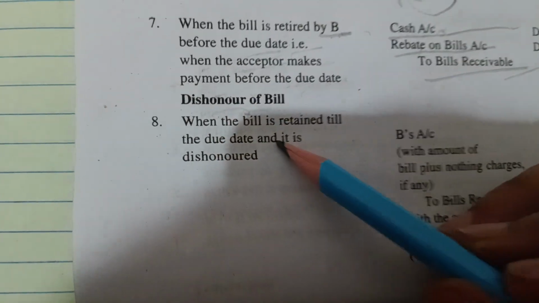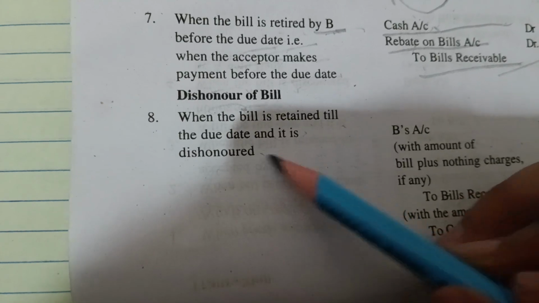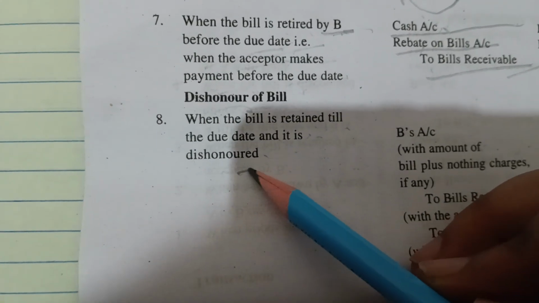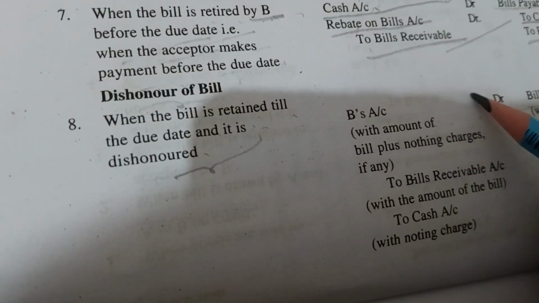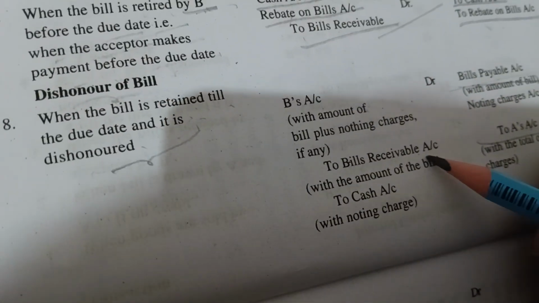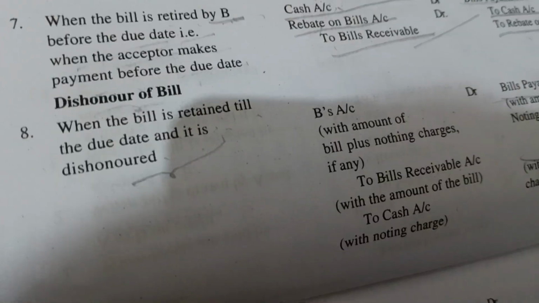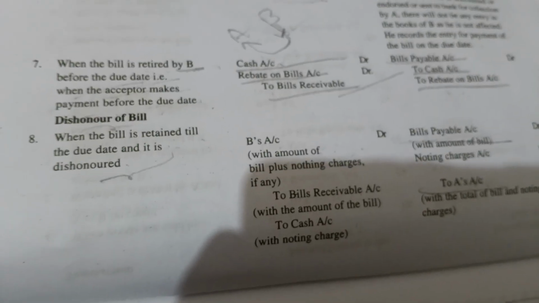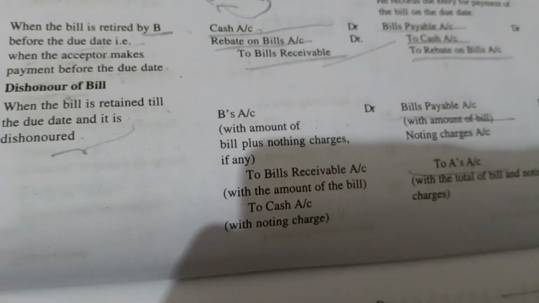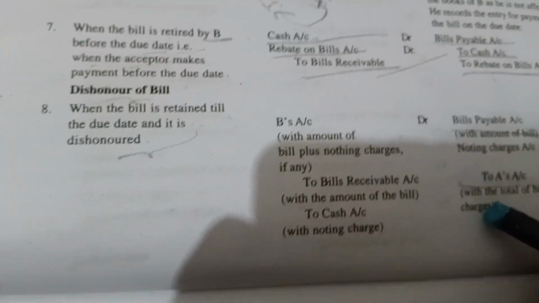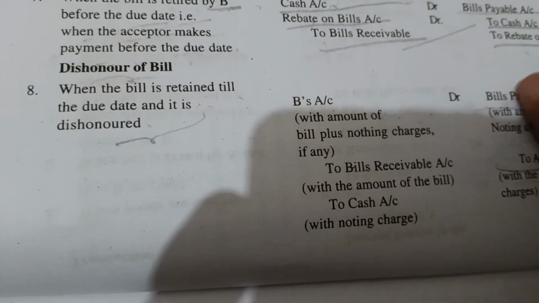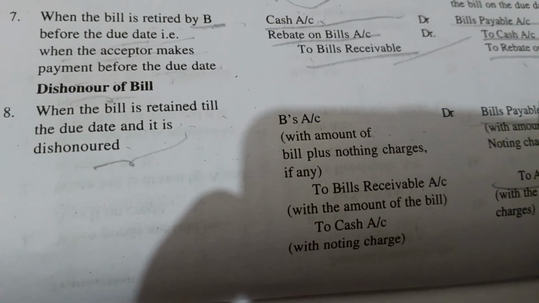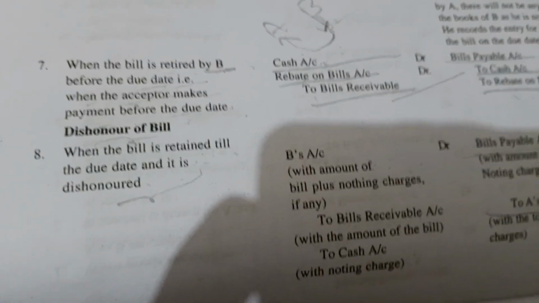Okay, when the bill is retained till the due date and it is dishonored, what will we do? B's account debit to bills receivable and cash account. Bills receivable account debit, B's account debit to bills receivable account with the noting charges. Okay, because it got dishonored now, so we will get the noting charges in this.